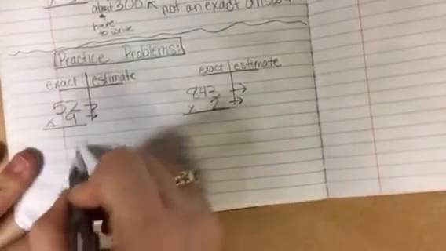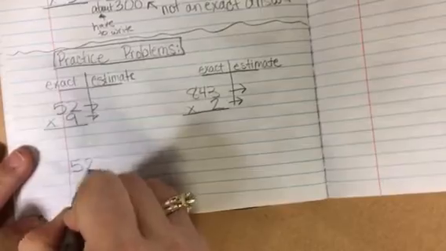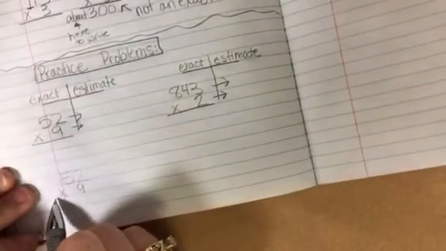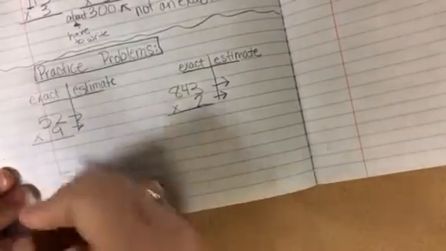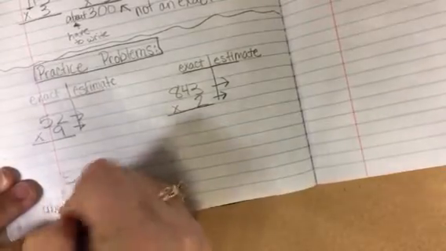Okay, down here we are going to do it the way we did up here with the arrows. And again, if it's better for you to do it one of the other ways, that's fine. But this is what it would look like on your paper.